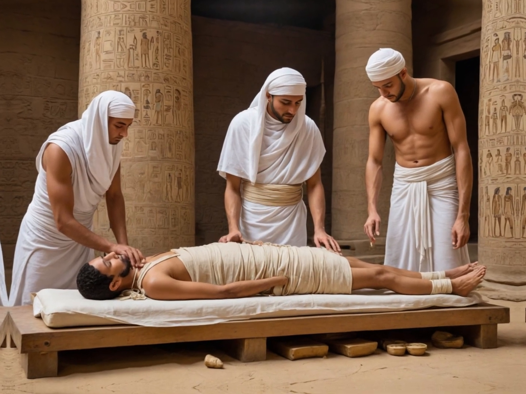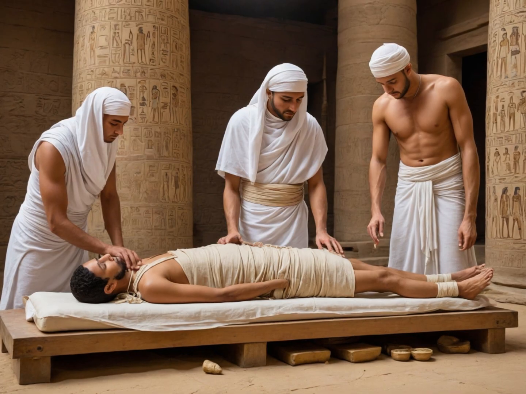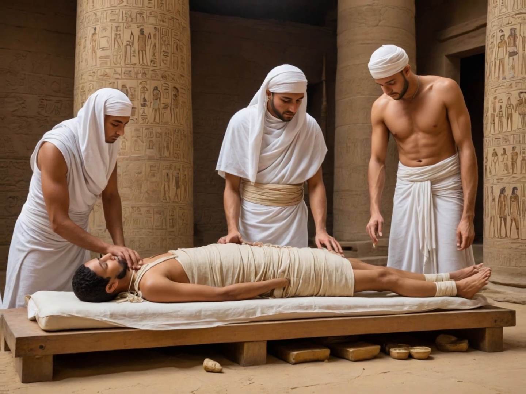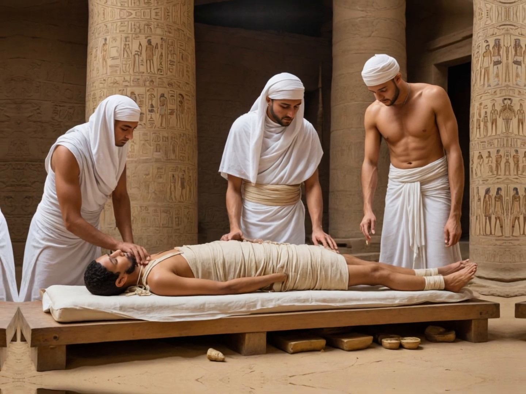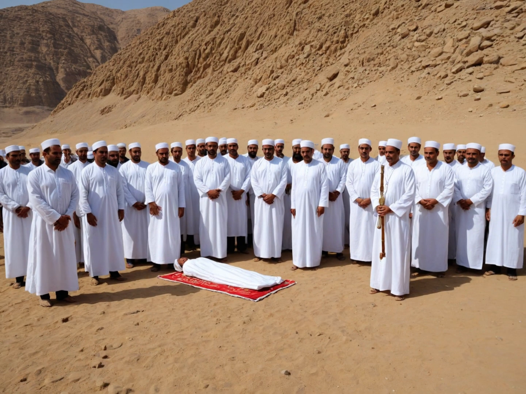Wrapping. After dehydration, the body was wrapped in linen bandages. Amulets and other protective items were placed between the layers of bandages. The wrapping process could take up to 15 days and was often accompanied by rituals and prayers.